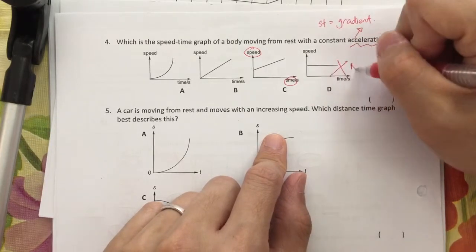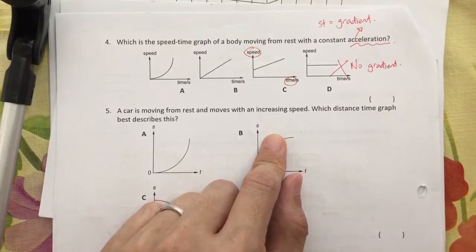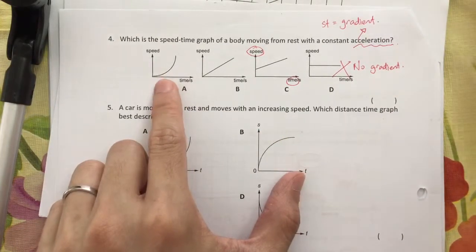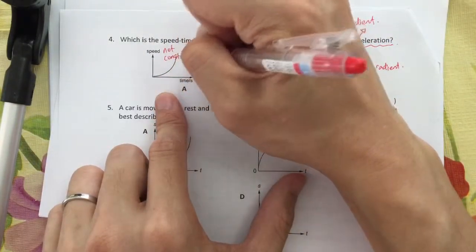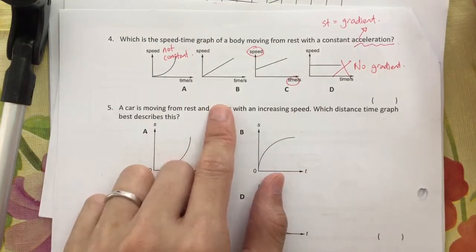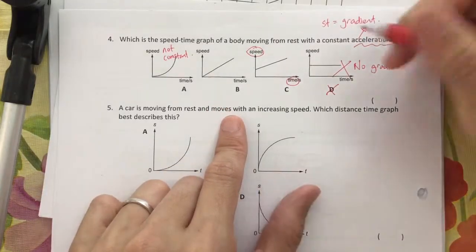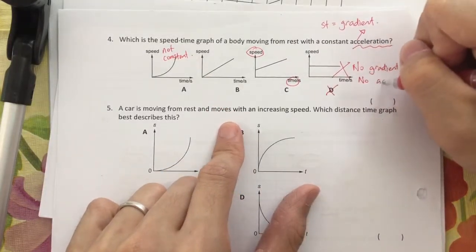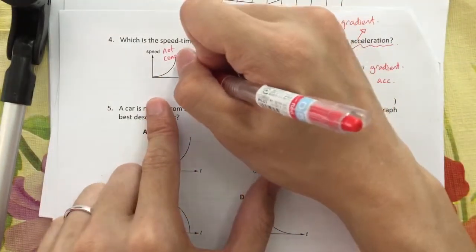D has no gradient. This is not the answer. B, because you see it go up. A is not constant. Now, before you answer me next time, I want you to think. No gradient, cancel out. No gradient means no acceleration. Curve means not constant acceleration.